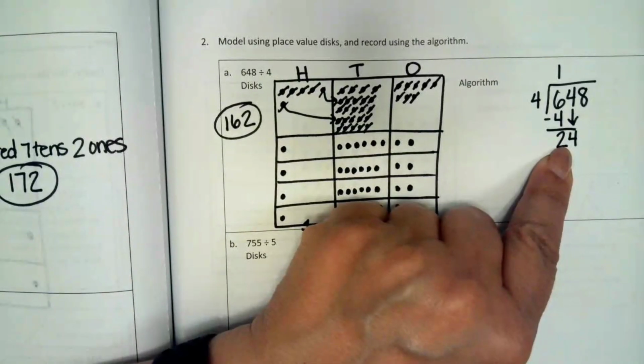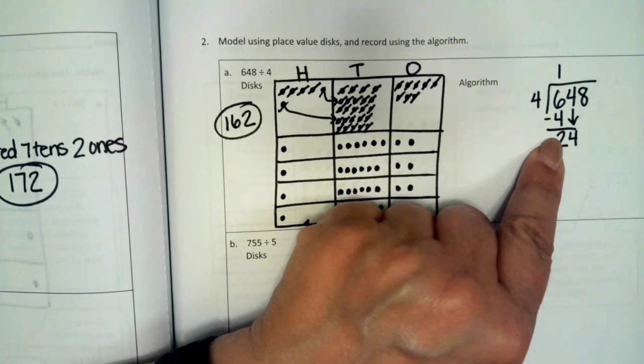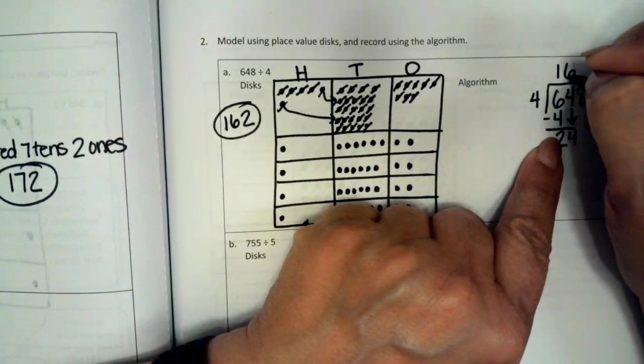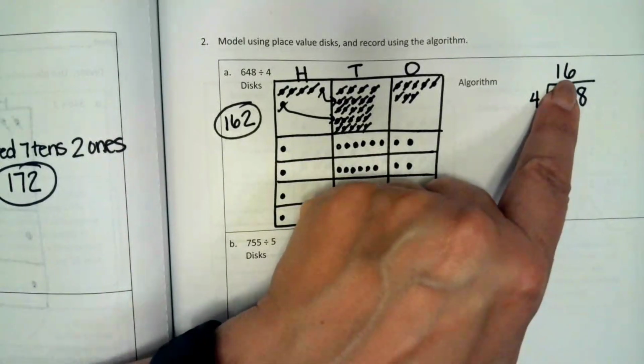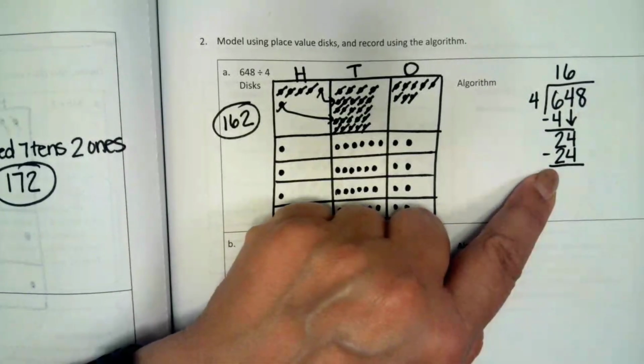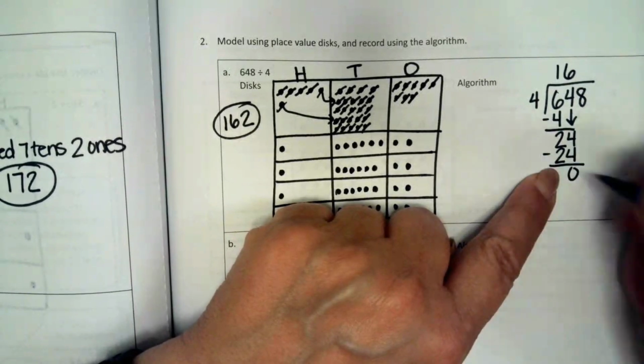Now we bring down that 4. Now I have 24. 24 divided by 4. How many times can 4 go into 24? Count by 4s and see how many. 4, 8, 12, 16, 20, 24. How many was that? That was 6. Put the 6 on top of the tens. 4 times 6 equals 24. So we subtract that. 24 minus 24 equals 0.